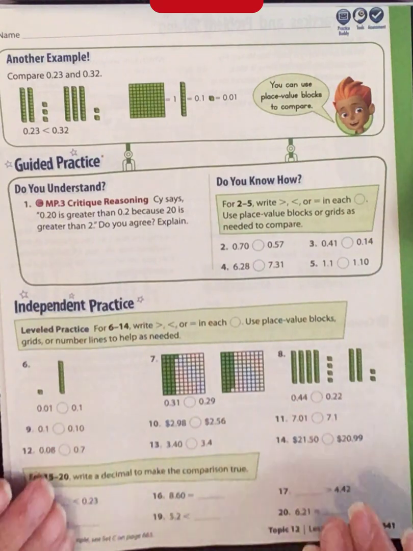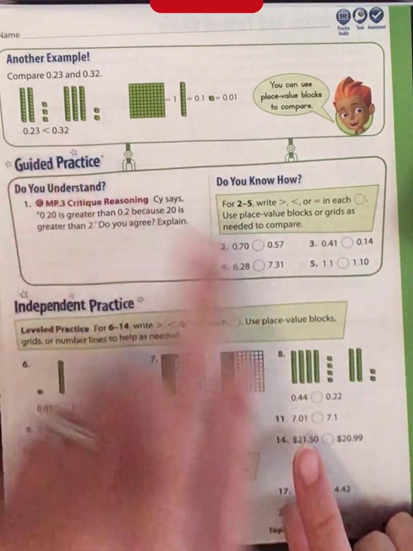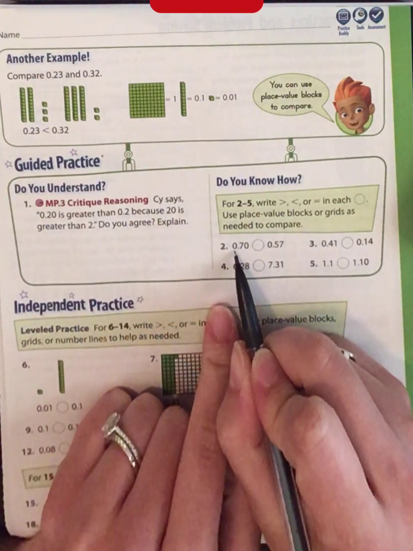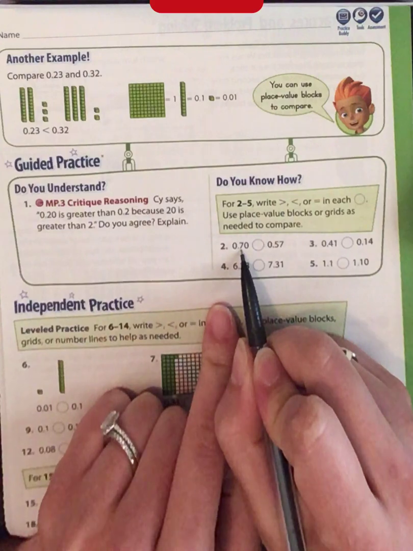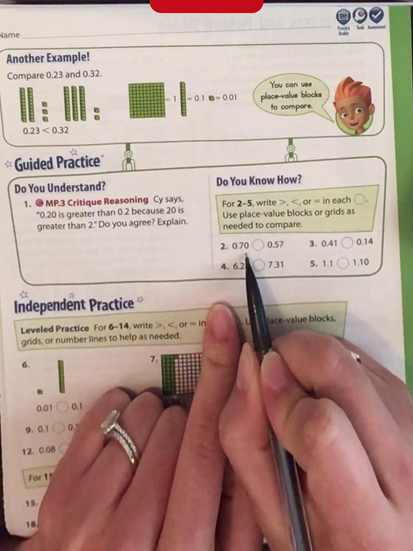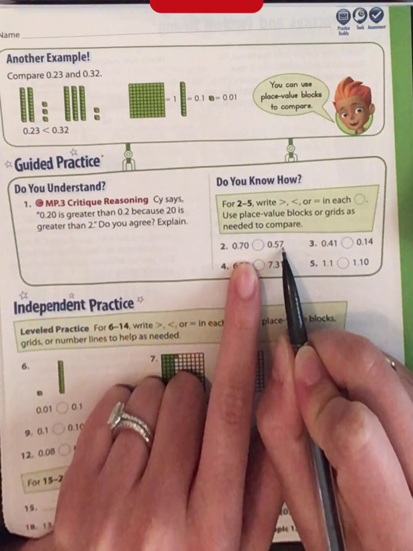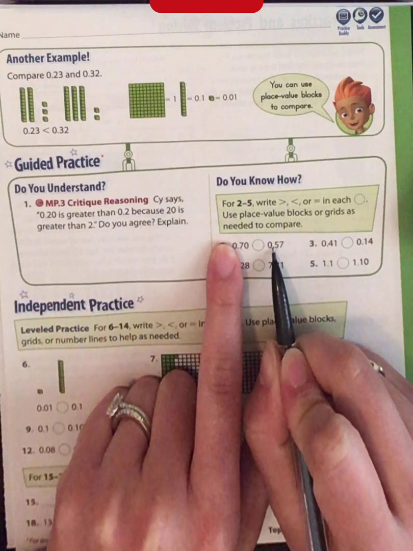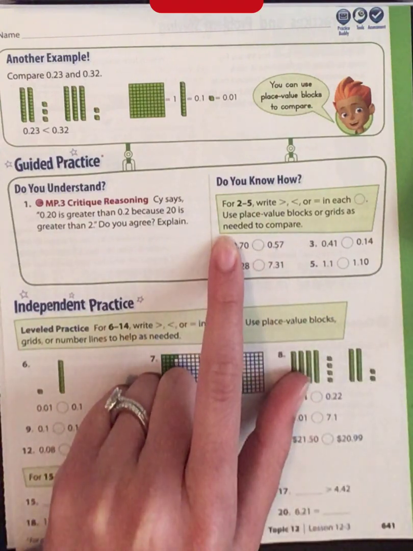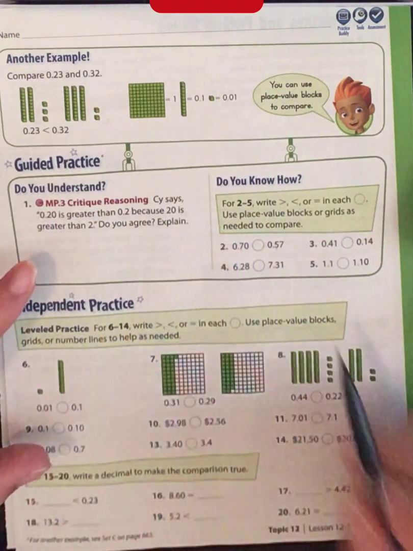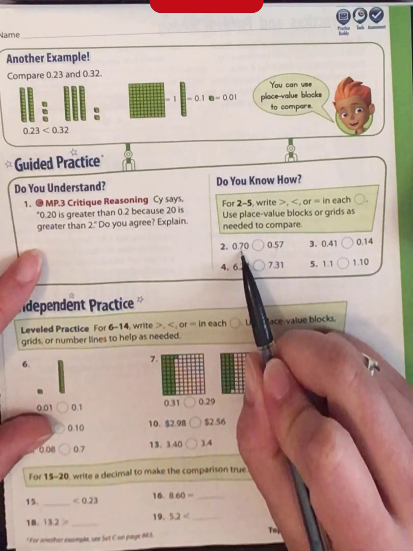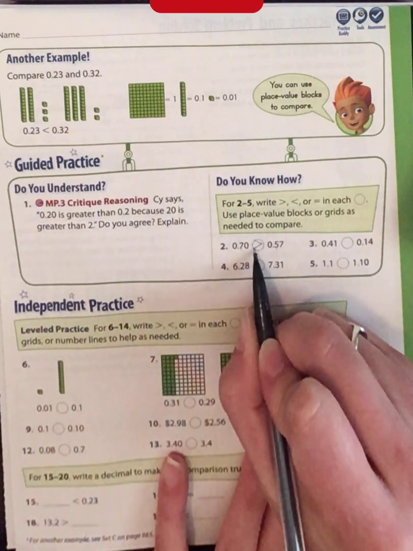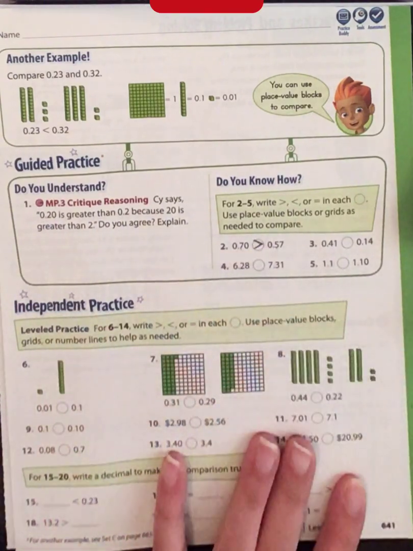If you take a look at number 2, we'll look at number 2 first. You've got 7/10, or you could say 70 hundredths, compared to 57 hundredths. Well, just look at the numbers after the zeros. Which one's larger? Definitely your 7/10, or your 70 hundredths. So your smaller number is going to eat your larger number.